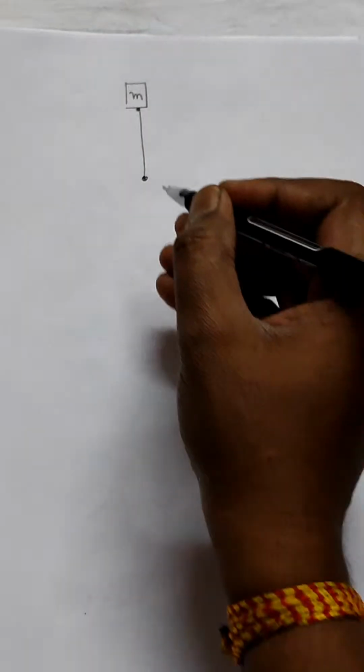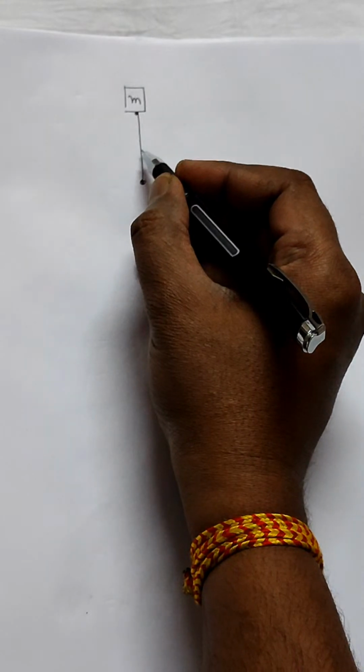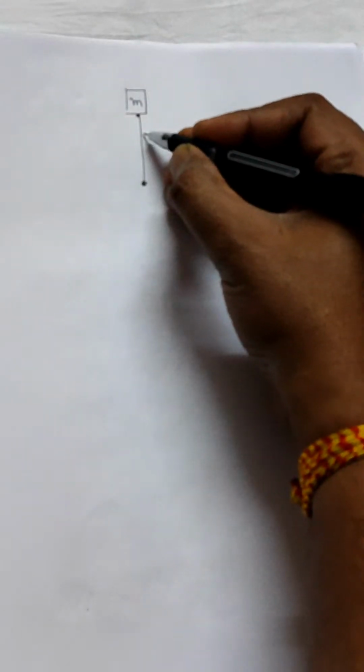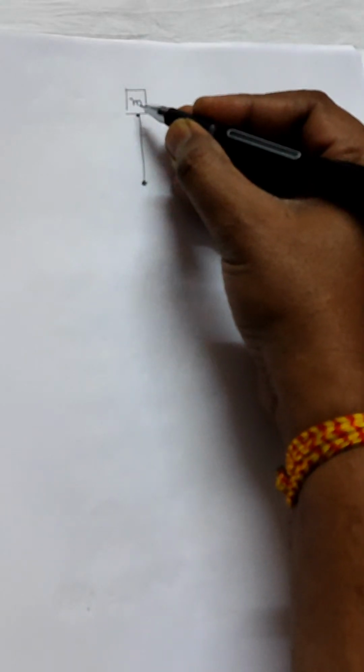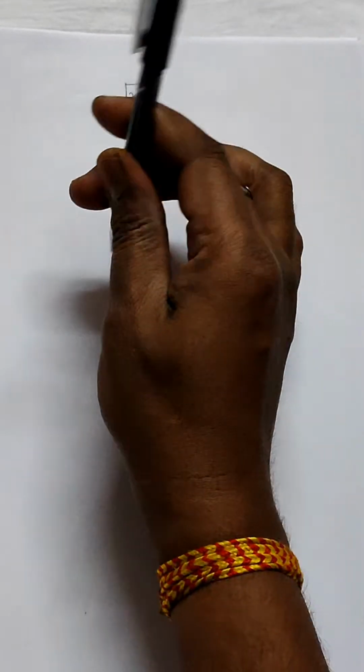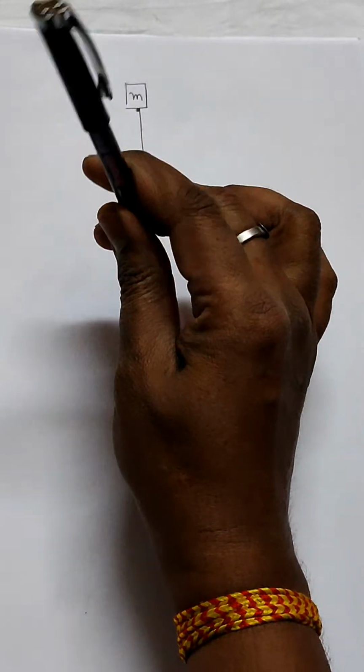It's given that the body is whirled in a vertical circle making some revolutions per second. If the radius of the circle is 1.2 meter, find the tension in the string. So this is the string through which this body is tied up, right? Just hold this string and try to rotate it like this.